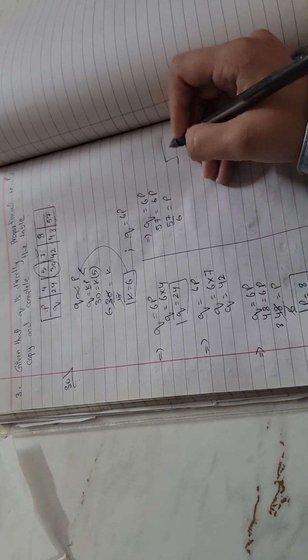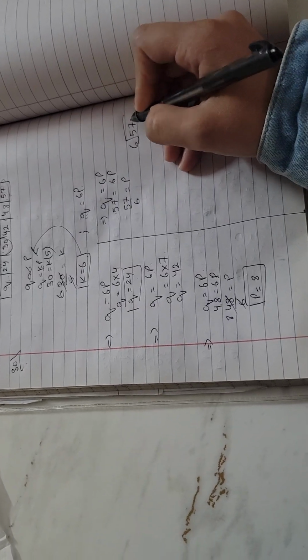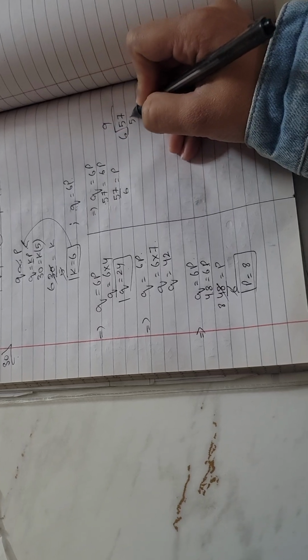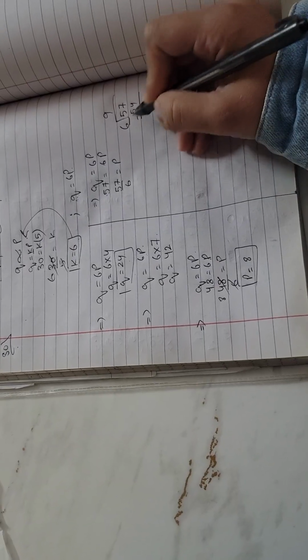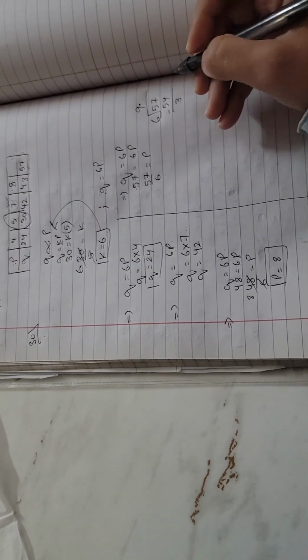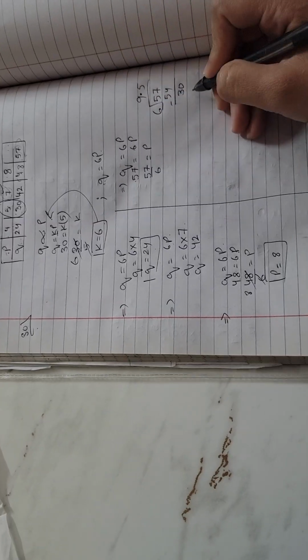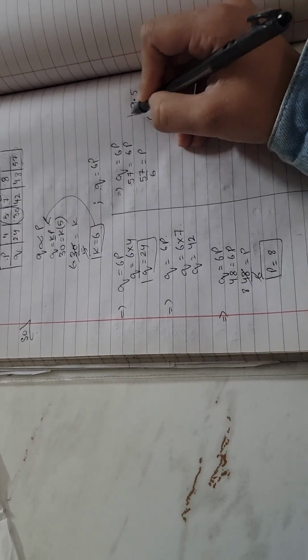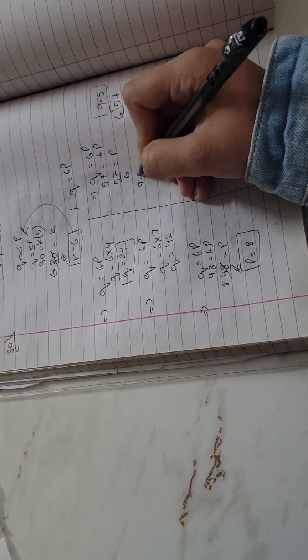Simply just solve it. 57 divided by 6. So 6 nines are 54. Subtract, we have 3 remainder, that is a smaller value than 6. I'm going to introduce a decimal over here, 0, and 6 fives are 30. So the answer is 9.5. P is equal to 9.5. So this is 9.5. Okay.